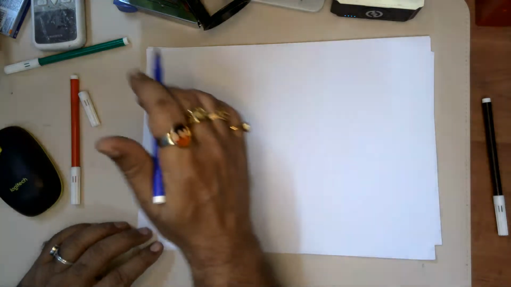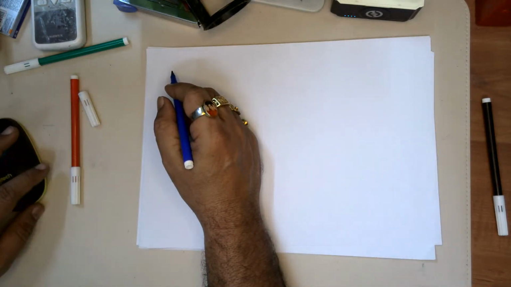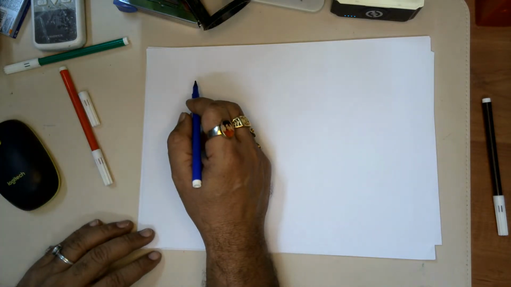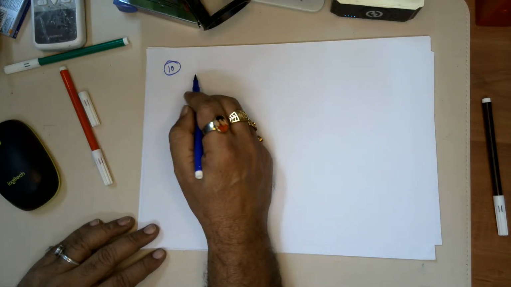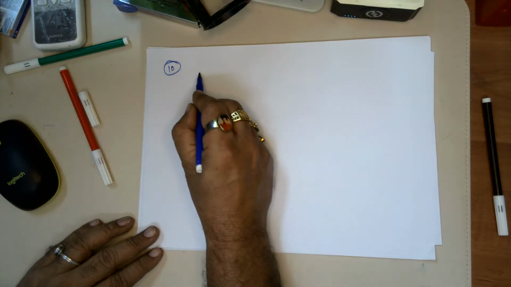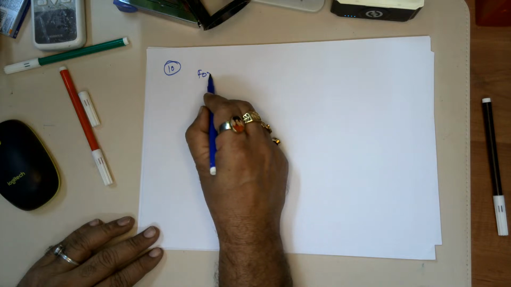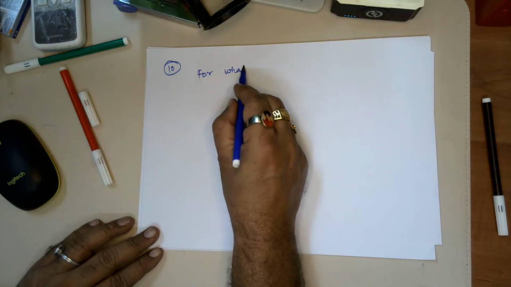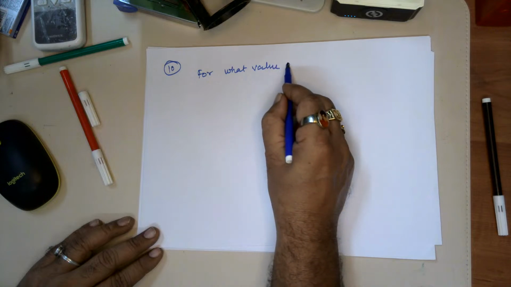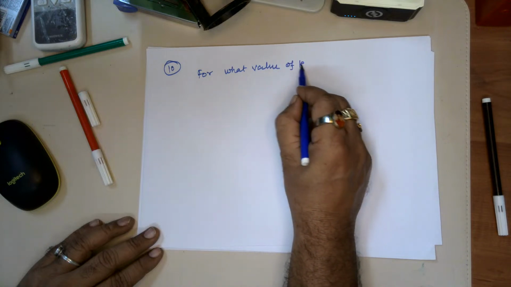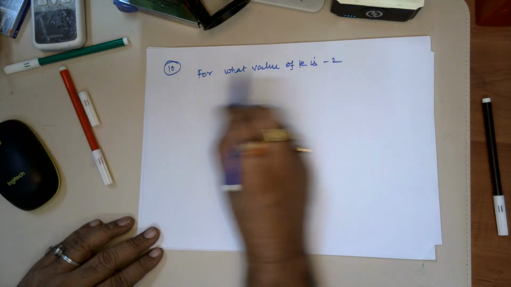When you read the problem, you have to be very careful and you should not misinterpret the values. Let us consider question number 10. For what value of k is minus 2 a zero?